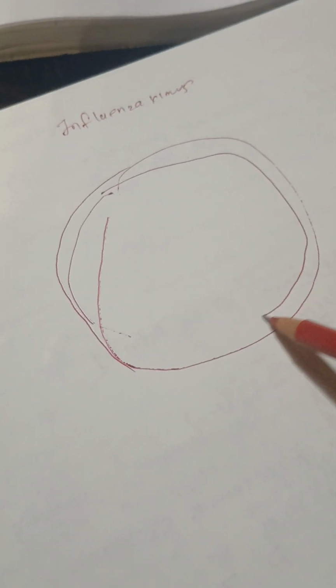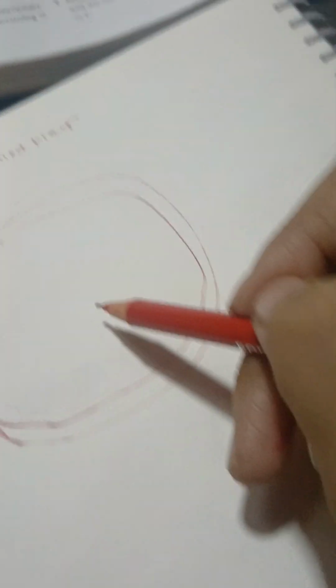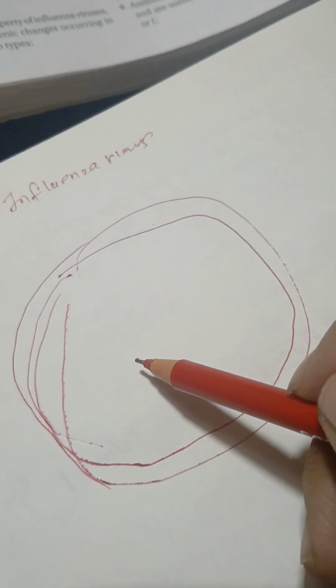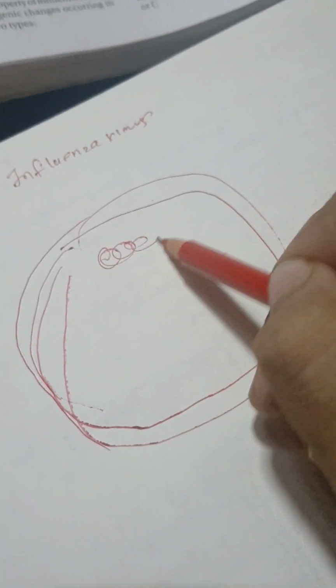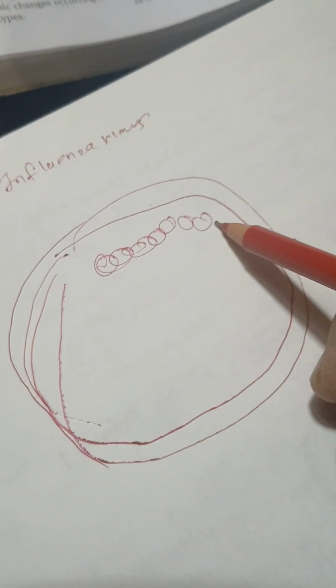So first let us draw the virus. It contains an envelope, so that's the envelope of the virus. I'm drawing a lipid envelope, and inside the lipid envelope there is a nucleocapsid. So first let's discuss the nucleocapsid. The nucleocapsid contains a basic thing which is called matrix protein.